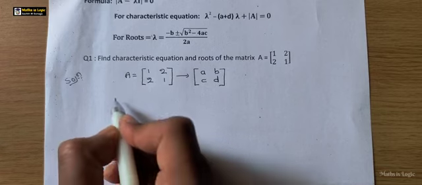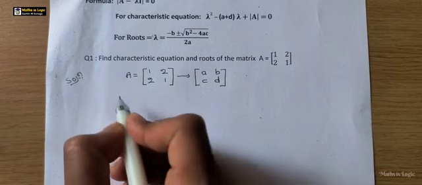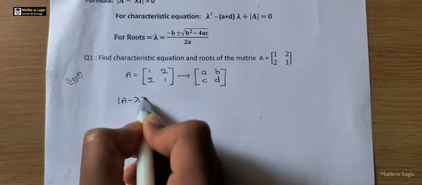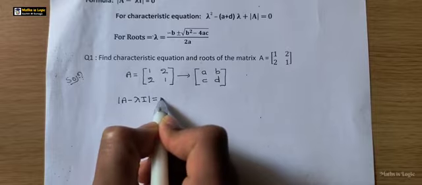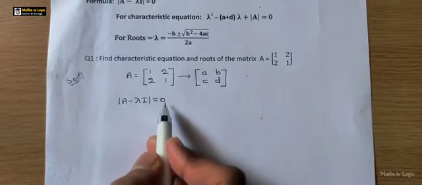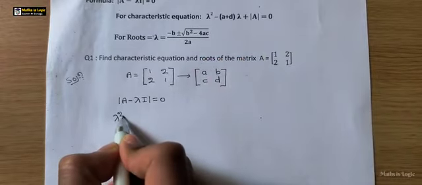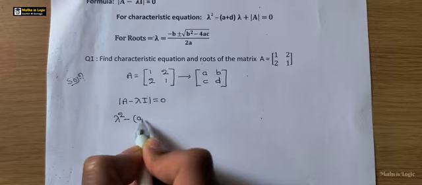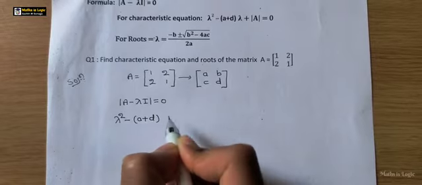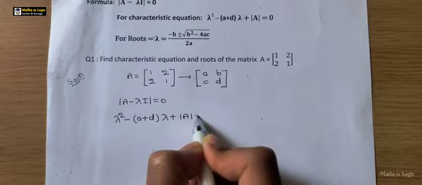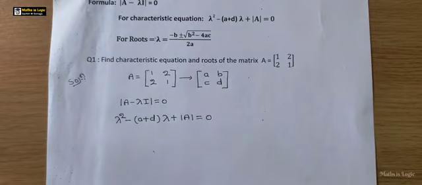So what is that? First is determinant of A minus lambda I is equals to 0. So this is the standard formula, and shortcut formula is lambda square minus (A plus D) into lambda plus determinant of A value is equals to 0.